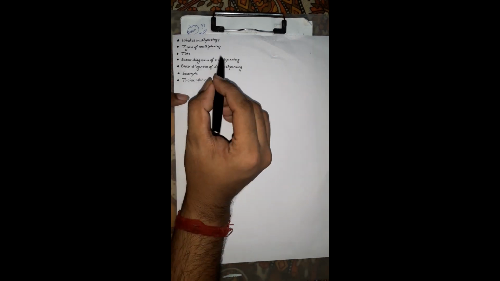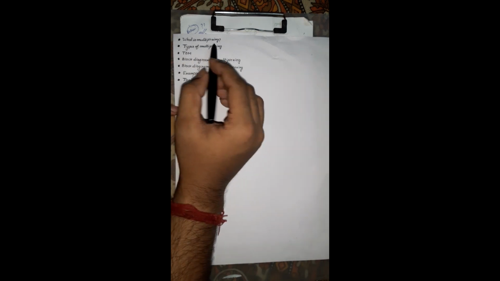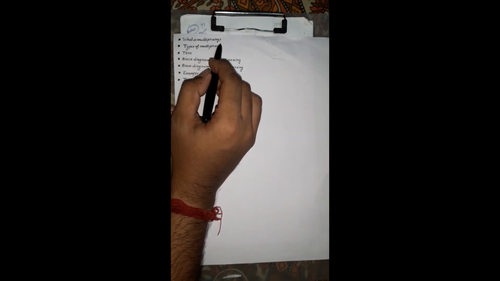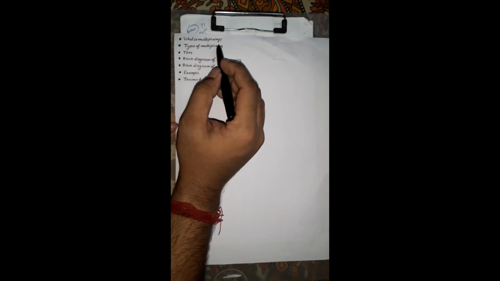Now, these are our course outcomes. In some systematic order, we will follow the study or the description of TDM for our laboratory purpose. First, we will see what multiplexing actually is, what the need of multiplexing is, why it is required, how multiplexing was discovered, what the first need of multiplexing was, and how we are benefiting from it.